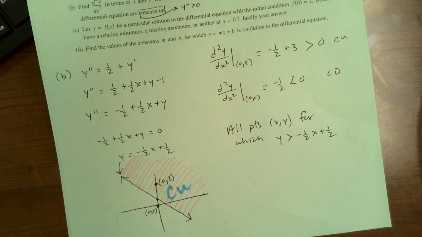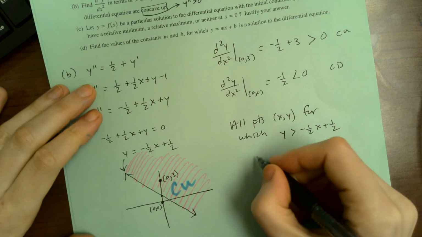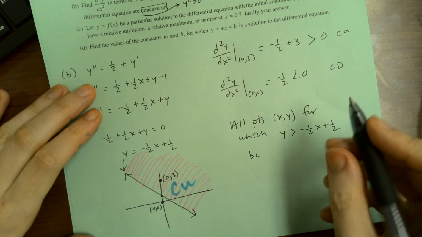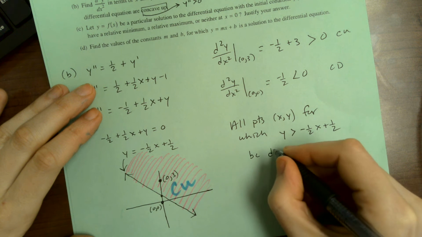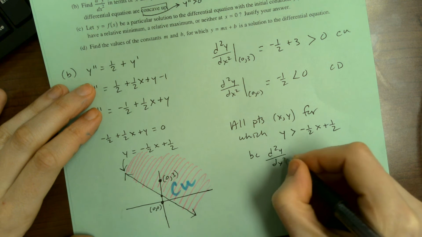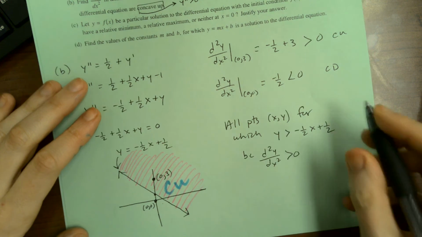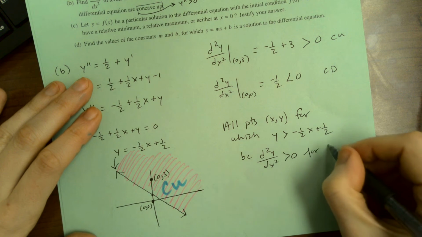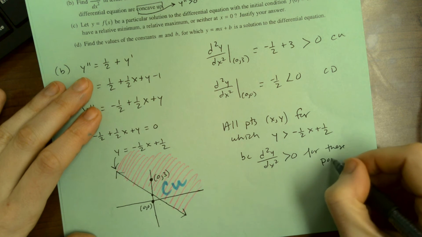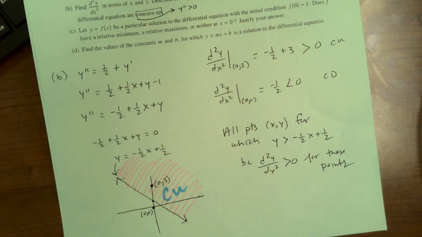They don't actually say to explain. I don't know. I'll just say, I mean, I showed work. I'll say because d²y/dx² is greater than 0 for these points. Okay, I think that's good enough.